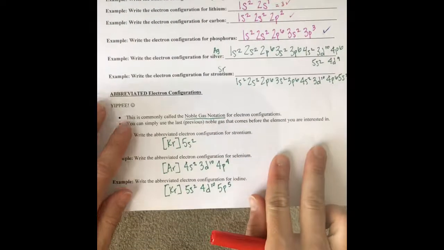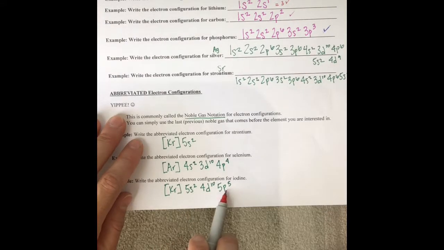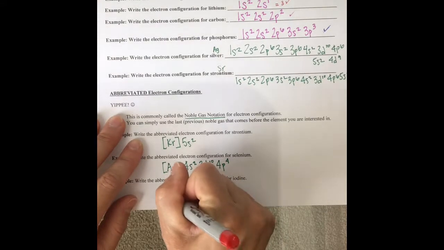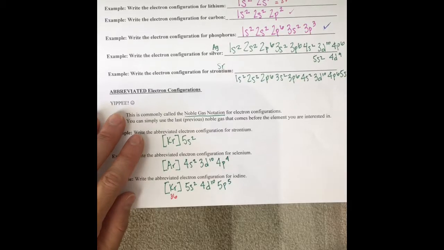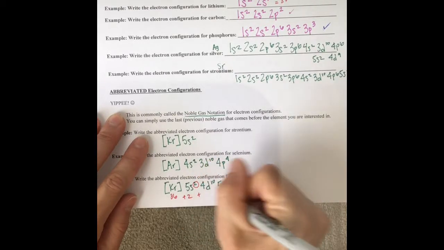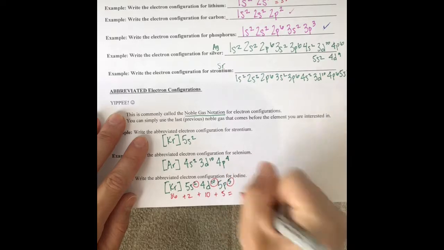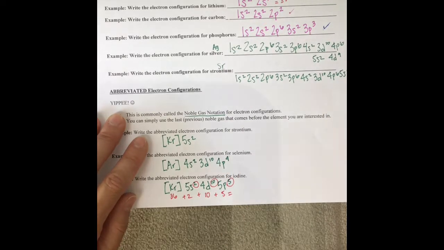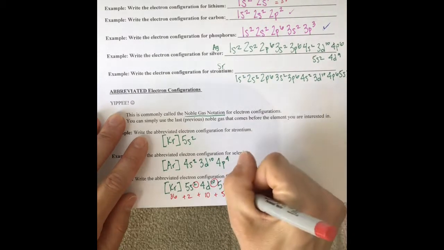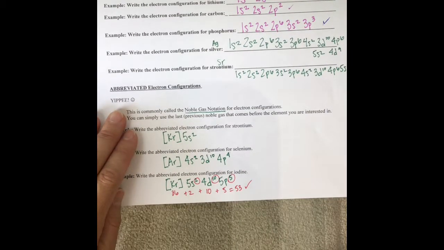Now, how can you check your answer like we were doing with these shorthand notations? Krypton is element 36, so it has 36 electrons, plus 2 more, plus 10 more, plus 5 more, and you still should end up with 53 electrons, and you can check your answer and make sure that matches iodine.